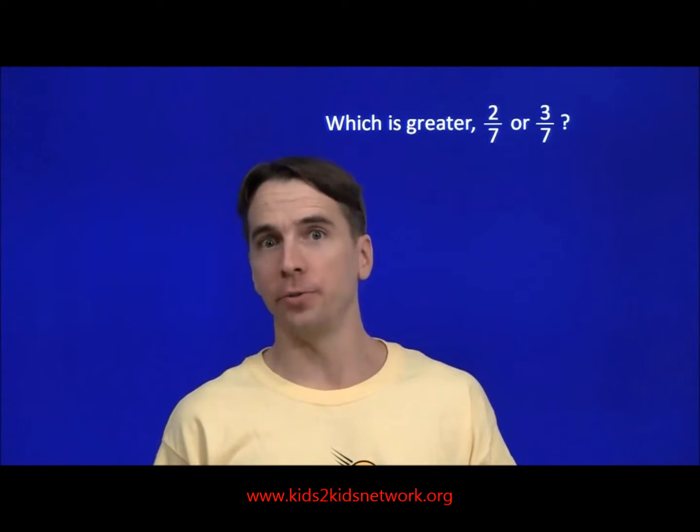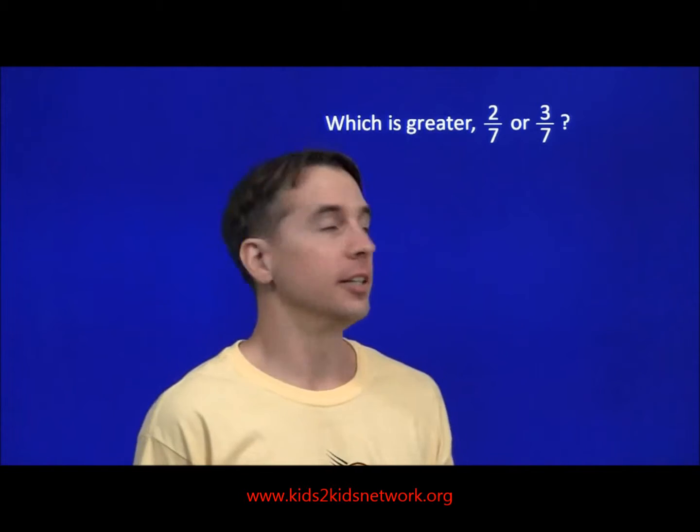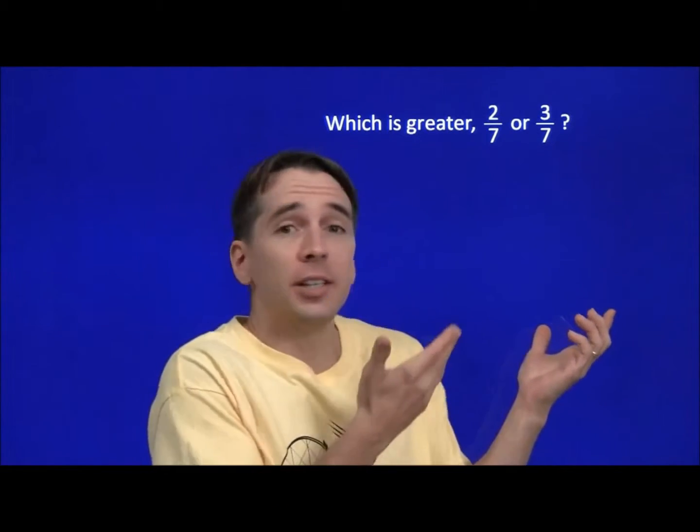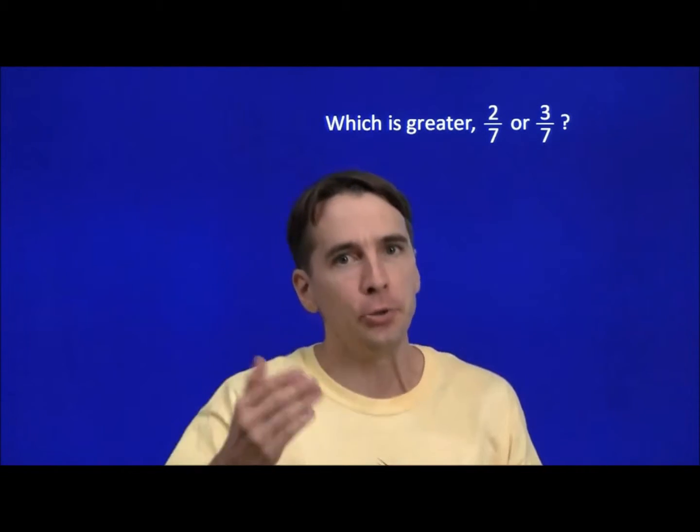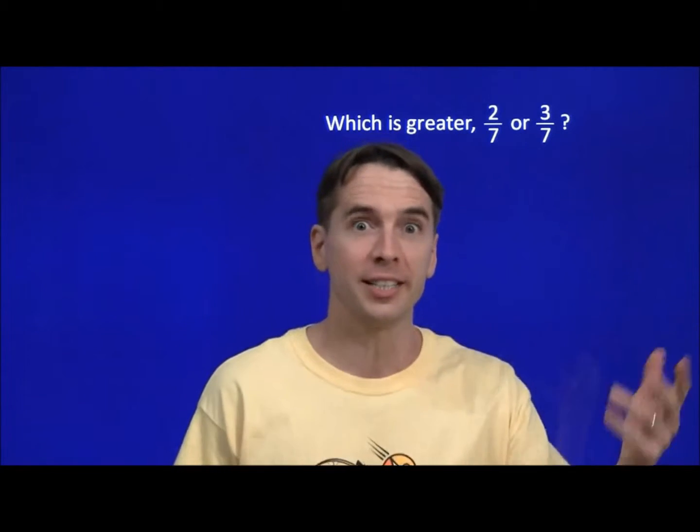Let's talk about how to compare two fractions. We'll start off pretty easy. I say this is easy because just look at the names of the two fractions. 2/7 has got to be less than 3/7.